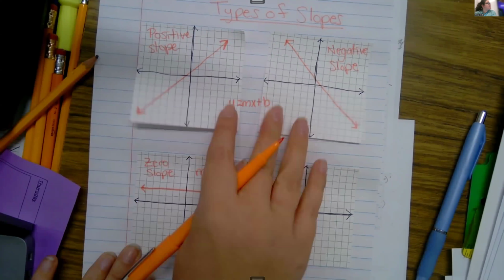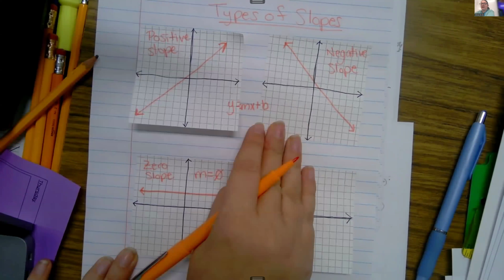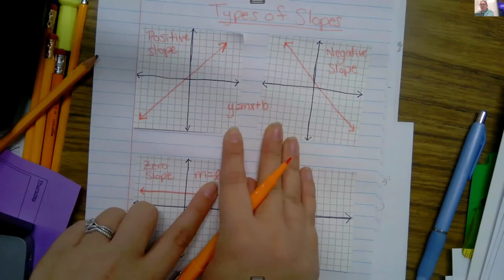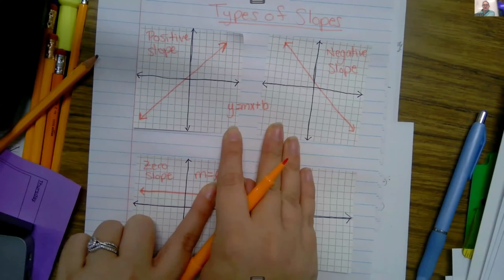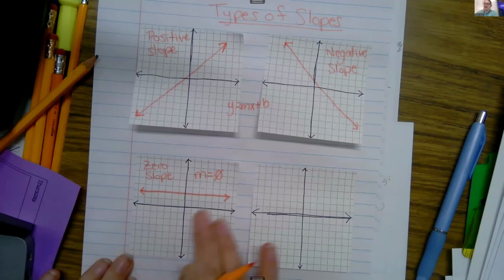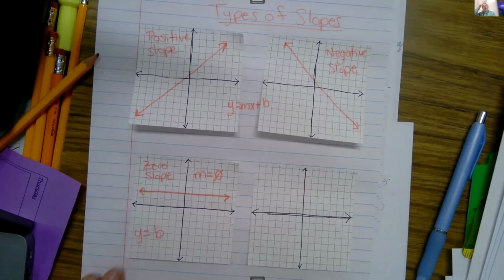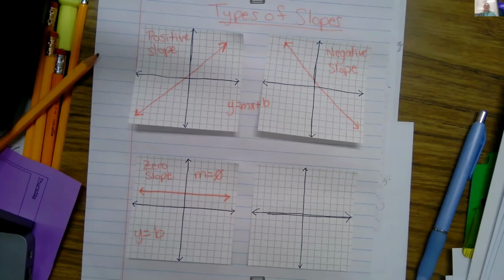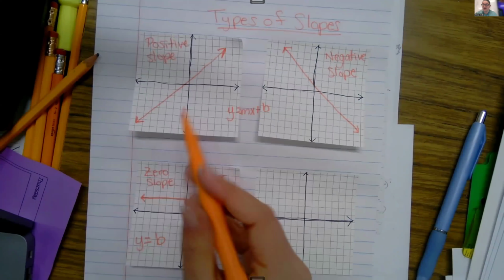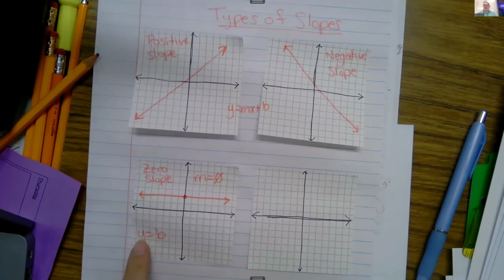Y equals mx plus b could still work, but if m is 0, anything times 0 is just 0. So the equation for this is just going to be y equals b. Y is just going to equal your y-intercept. There's not going to be an x, there's not going to be a slope, it's just going to be y equals your y-intercept. Wherever this line crosses, it's going to be y equals that number.